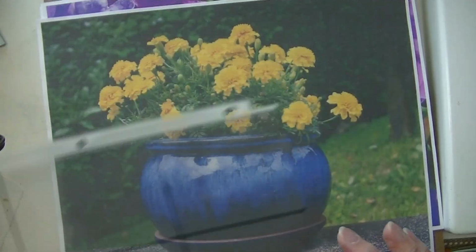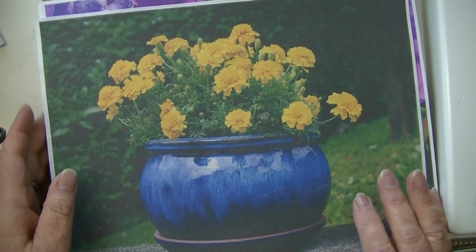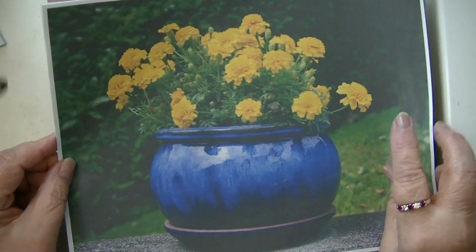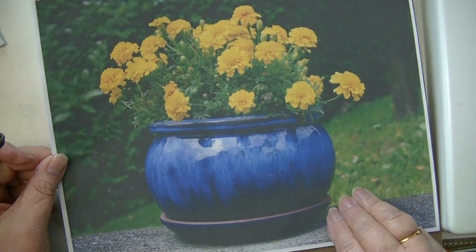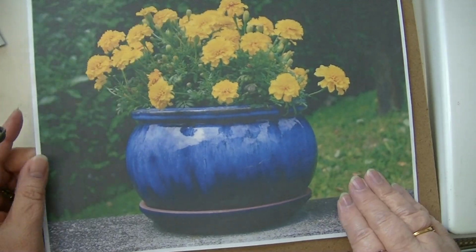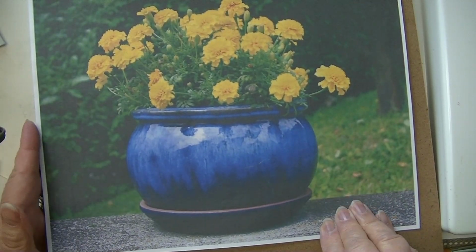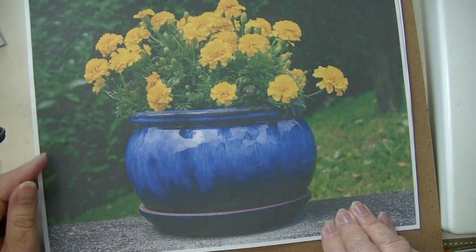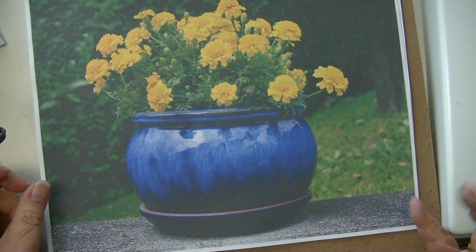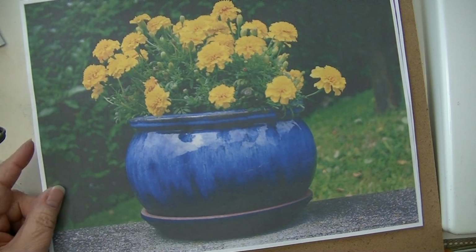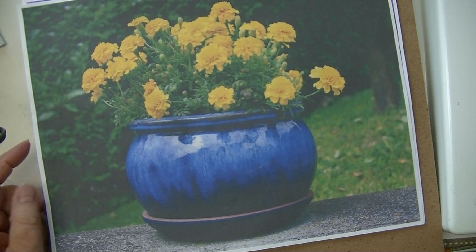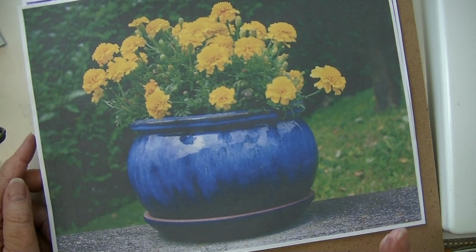So when you start doing your own designs like this, you need to take a look at a center of interest and make that decision before you say, okay, I'm just going to paint this as is. I'm not going to crop it or anything else because it looks good to me. But it really isn't going to look good to you once it's painted. It's just not. So you want to be sure and take a look at that.